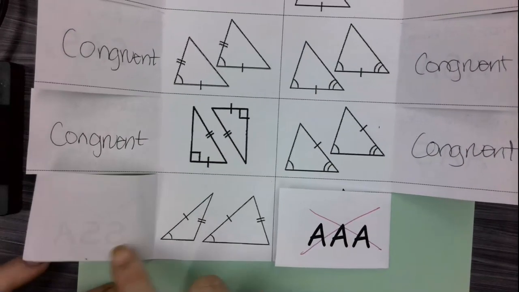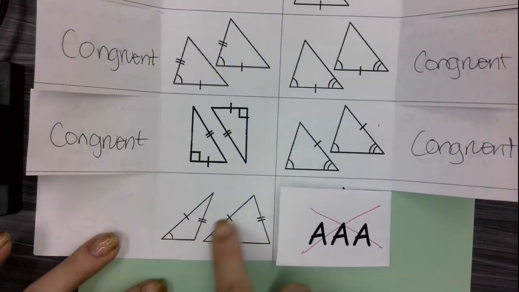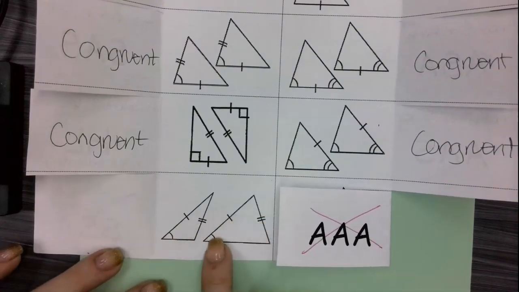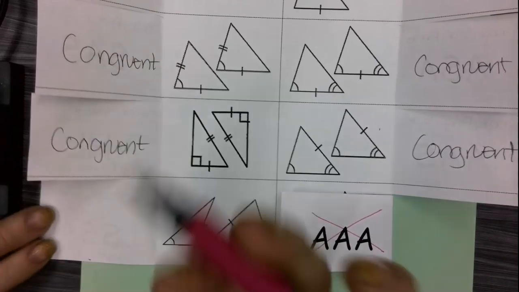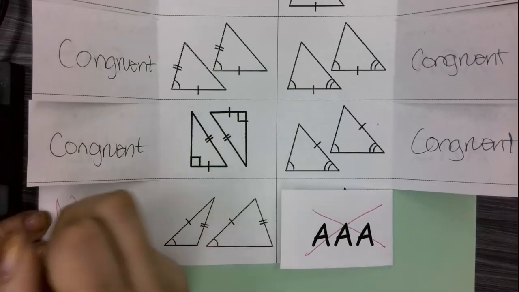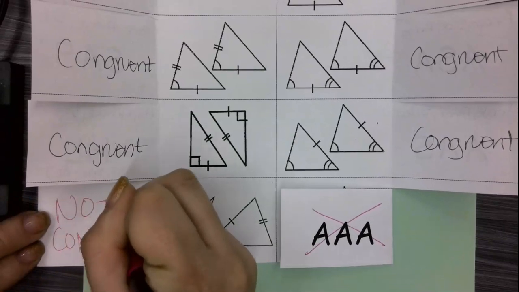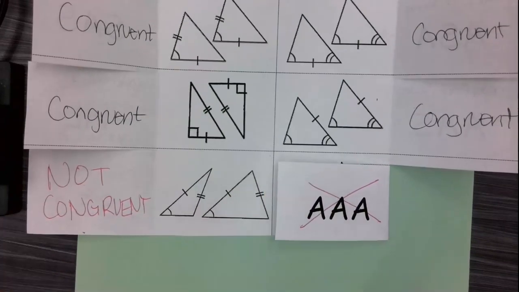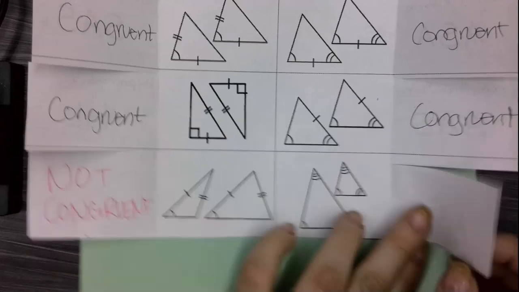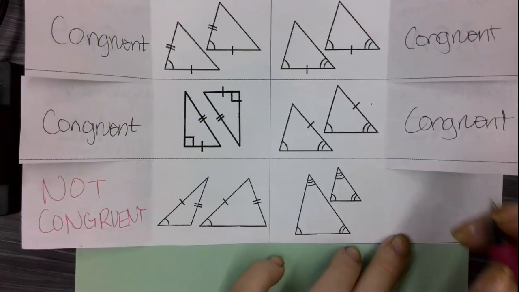No. So if I look, the reason side-side angle isn't congruent, because I can have two sides that are the same length, and the angle can be the same length, but look, they're two completely different looking triangles. So this one is not congruent. Okay, so on this one, they've got the congruent angles, but they're also not congruent.